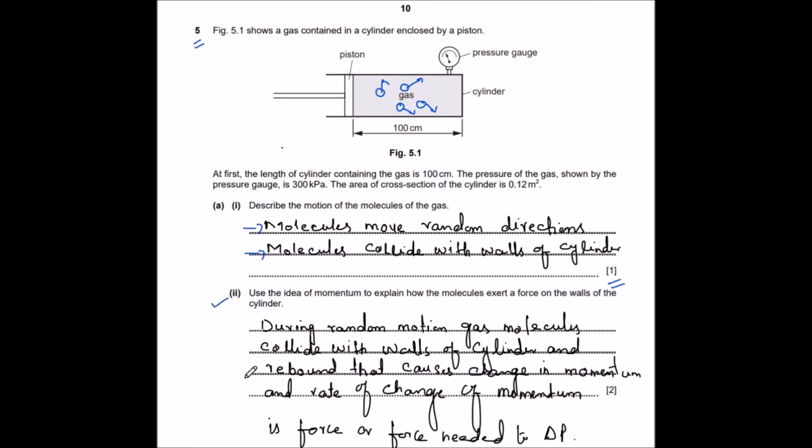Number 2. Use the idea of momentum to explain how the molecules exert a force on the walls of the cylinder. Once again jump on the diagram. First of all recall what momentum is: the product of mass and velocity. For example, look at this particle. It has some mass and it's moving with some velocity. During the motion it hits the wall and exerts some force. After hitting, the object returns.